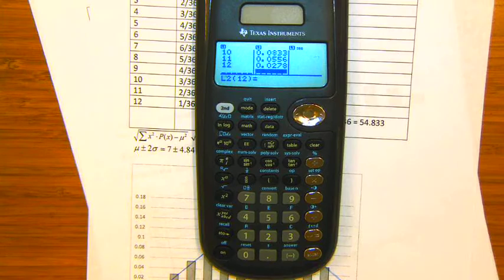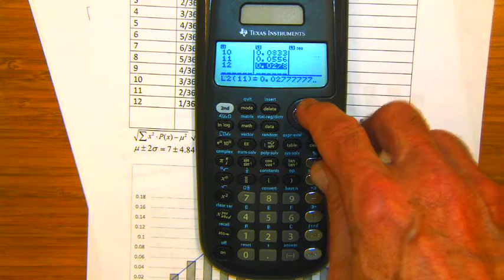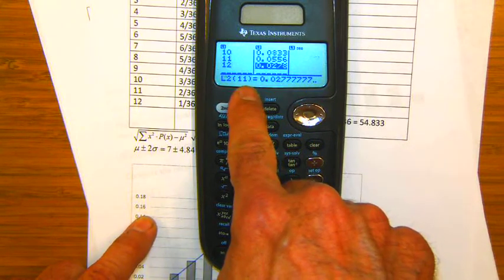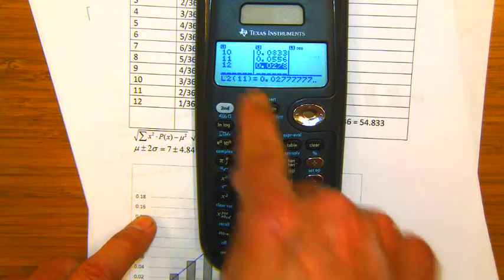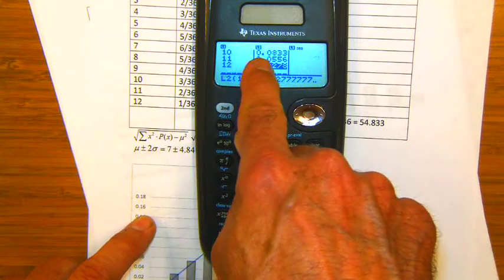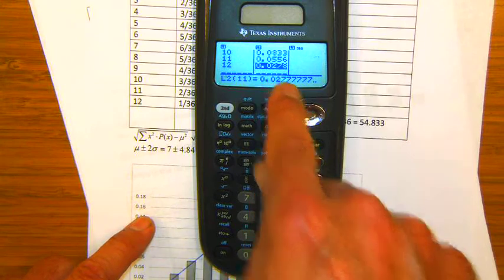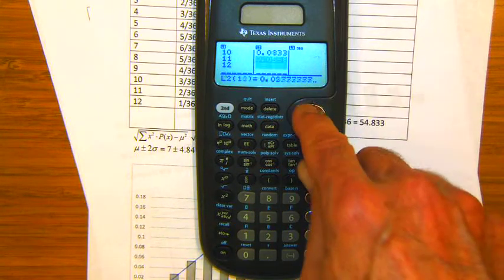All right. Now, in this column, the second column, I'm listing all the probabilities. So the probability of rolling a 10 is 0.0833. I just entered it as 3 divided by 36, the fraction.